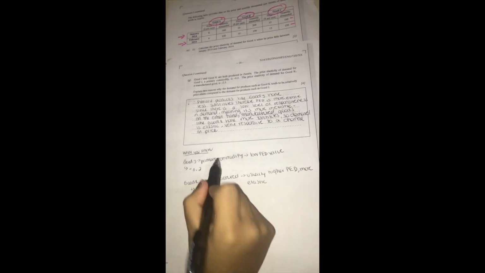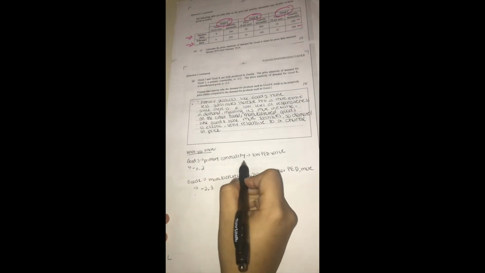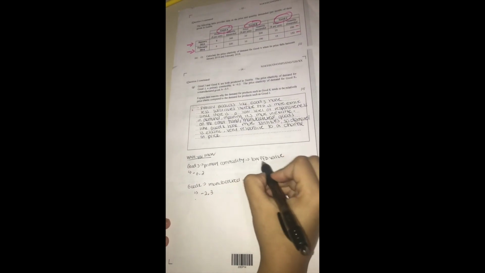So here is what we know based on the question. We know that good J is a primary commodity, and because it is a primary commodity, we know that it has a low PED value relative to the other good, meaning that it's more inelastic. So there is a small amount of responsiveness of demand to a change in price.